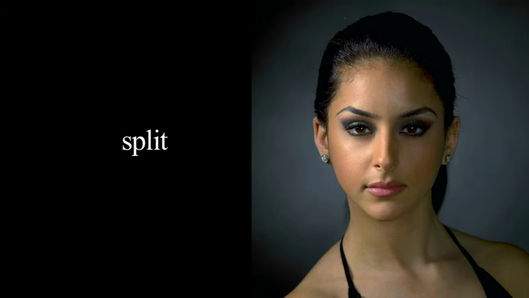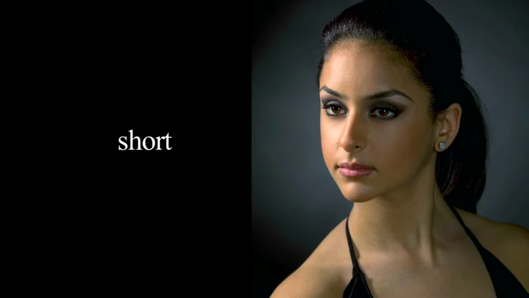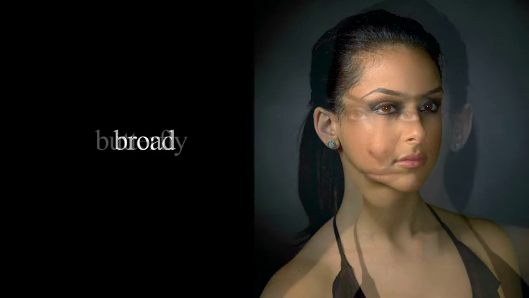Now we take a look at the results of split lighting, and we can see how the face is split in half. In this next photograph, we see the results of short lighting. The shortest part of the face is lit. And now we look at broad lighting. The broad side of the face has the most amount of light. Now we look at butterfly lighting on the face. And remember, that shadow under the nose should not touch the lip.